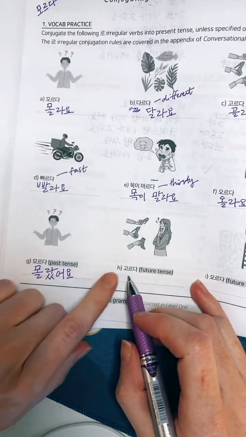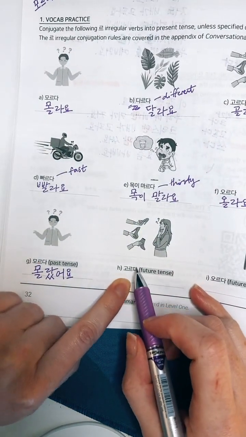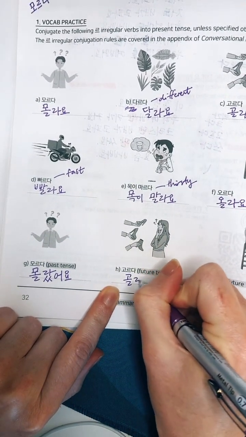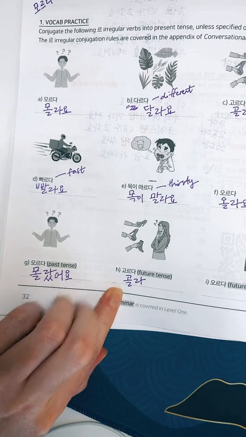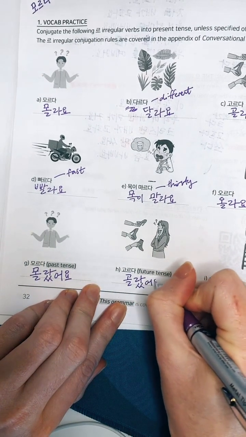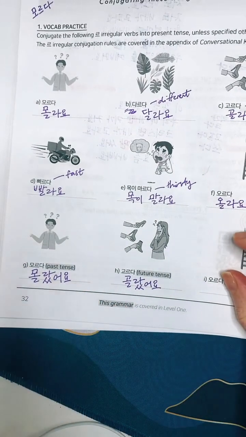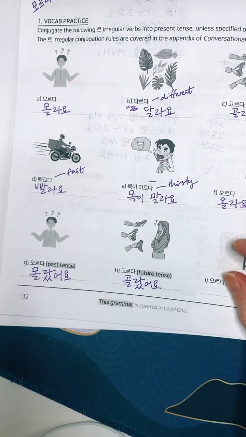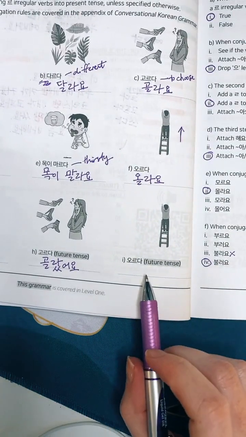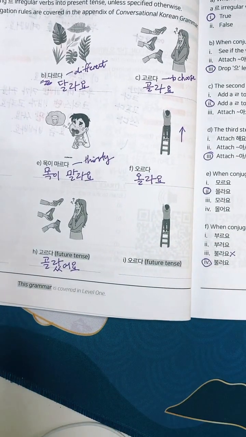H, 고르다. All right, we had 고르다 earlier. It was 골라요, right? So this just becomes, take off the 요, add 골랐어요. That means I chose something. I picked something. 골랐어요. And lucky last, how do you say I went up somewhere?